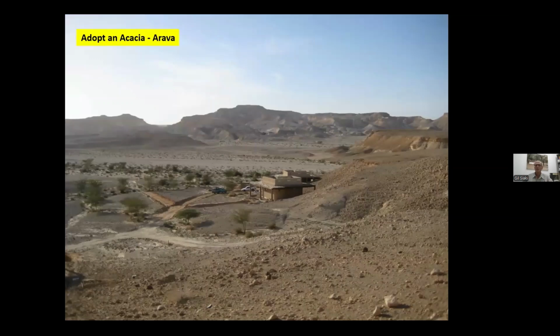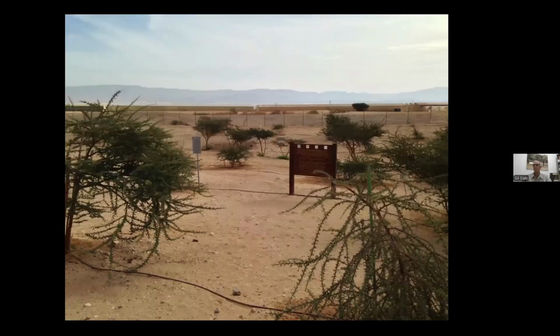Adopt an Acacia, it's a nice project that we are doing with the community of the Arava and planting acacia trees in the Arava, in places where we help to build a warehouse and houses where trees were cut. We collect seeds with the community, produce trees, seedlings, and bring them back to the community to plant them again. Here you can see young trees that were planted in the Arava.